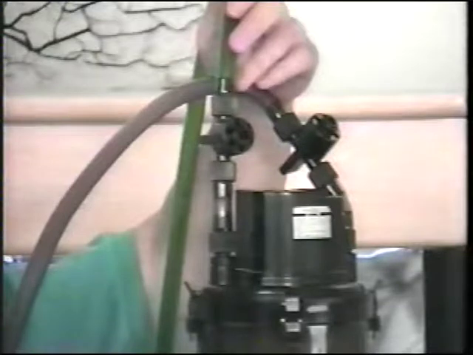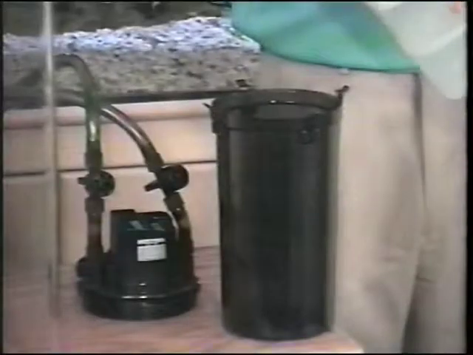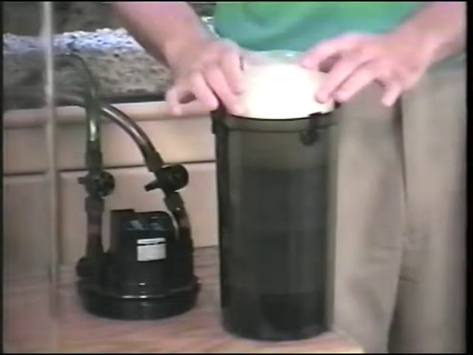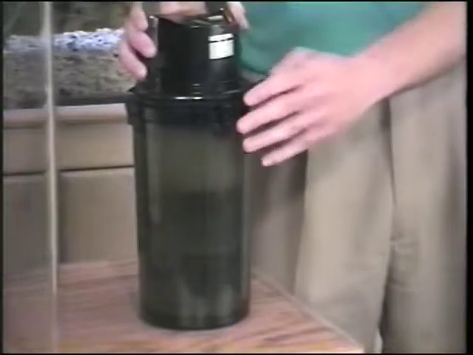Having installed the intake hose, place the output spray bar at the back bottom of your aquarium. Attach the proper length of hose from the spray bar to the output valve of the canister filter. Once the intake and output hoses are installed, you may now fill the canister chamber with the desired filtration media.